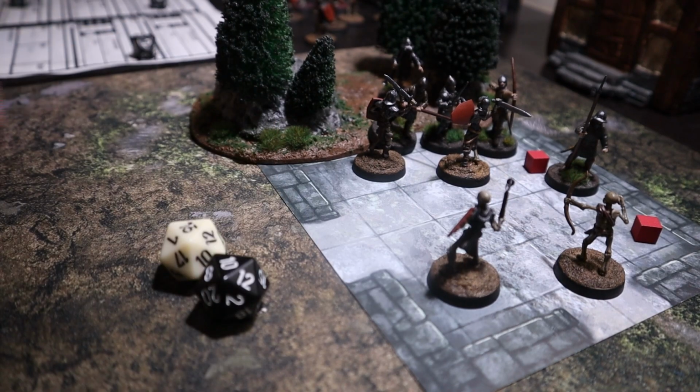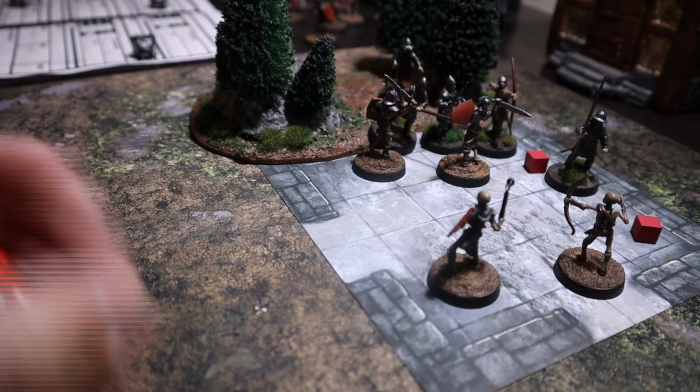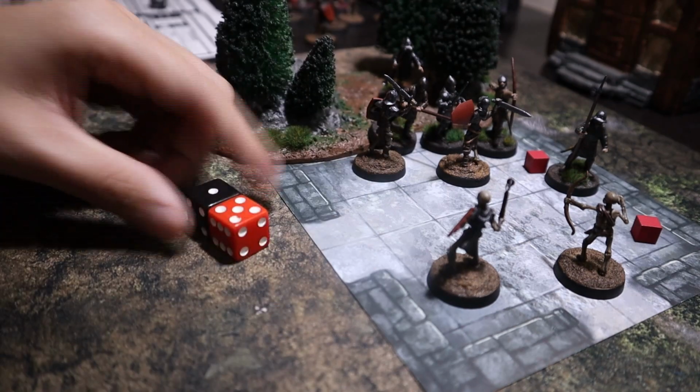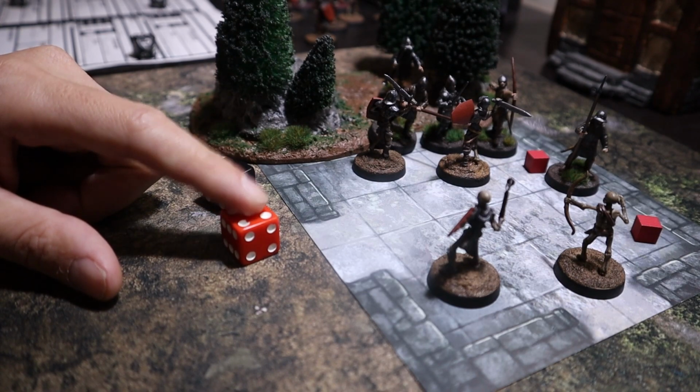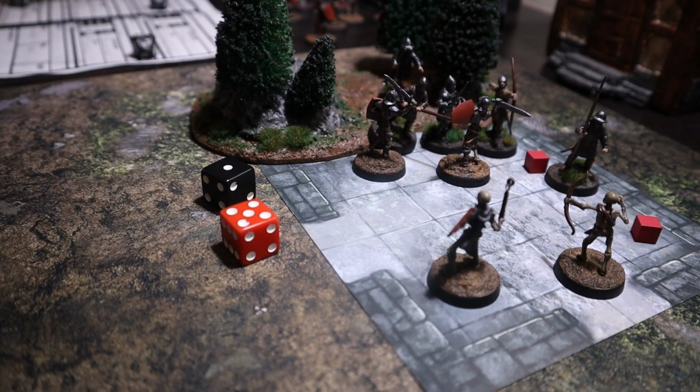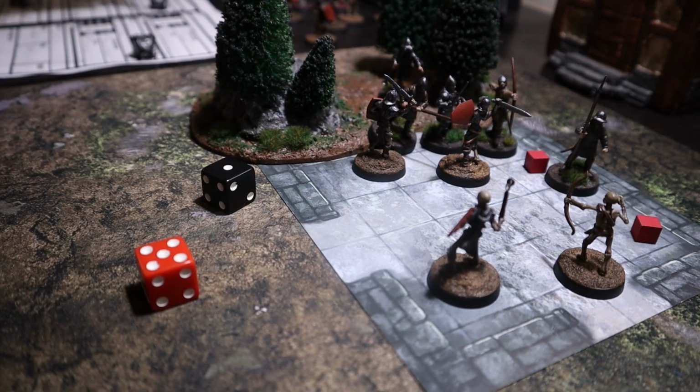So 2 hits, both hit. Let's see, damage. Wago doesn't do any damage, and the skeleton does 5. So that's 5 minus 2 of his armor, which is 3. Wago already had 8 HP, so 8 minus 4, it's 4 HP. Okay.